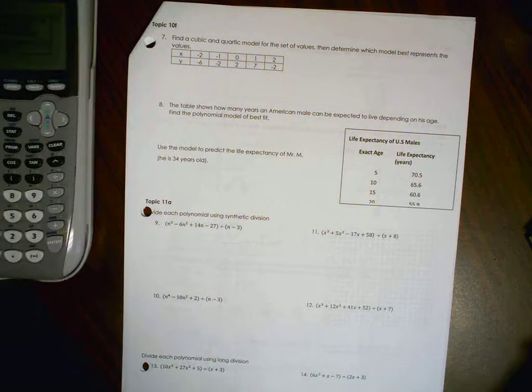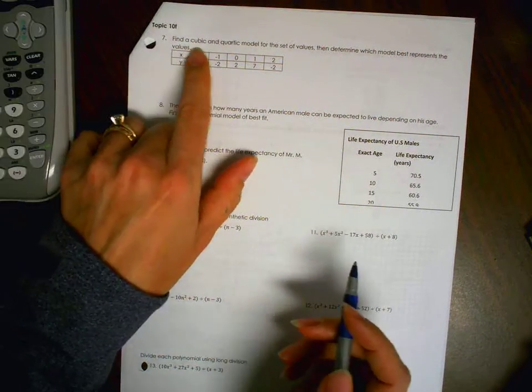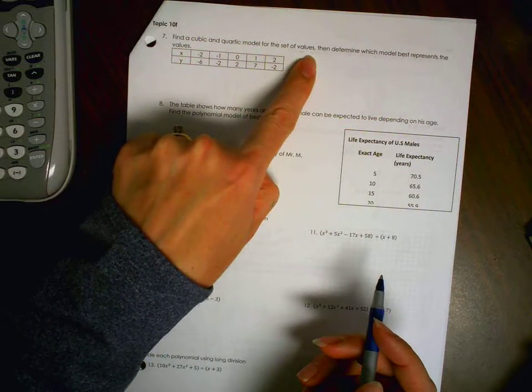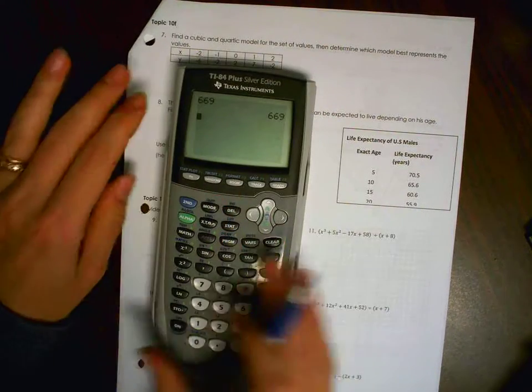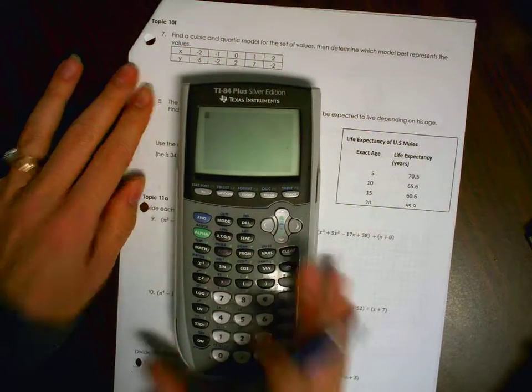This is the Unit 4 review packet, questions 7 and 8. This is topic 10F. So the question asks to find a cubic and quartic model for the set of values, then determine which model best represents the values. So of course, our first button we're going to push is the stat button.